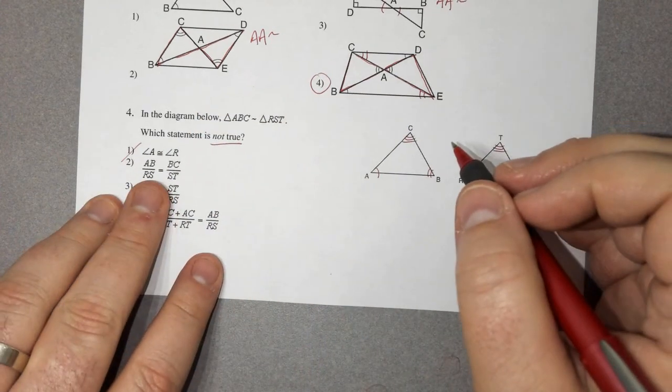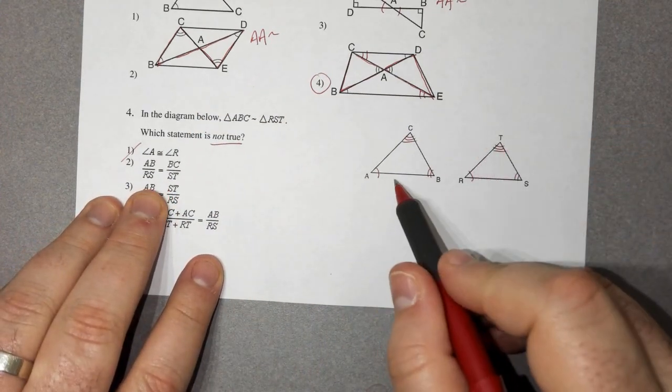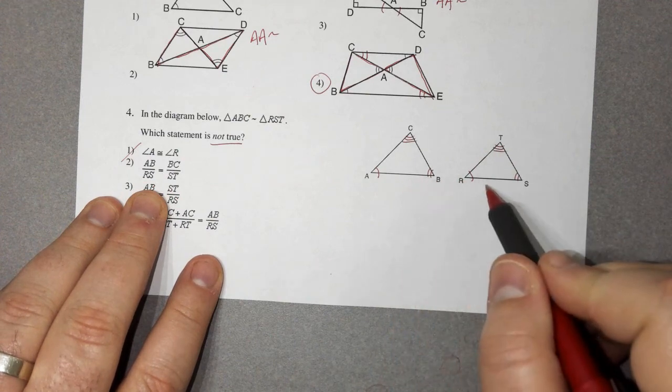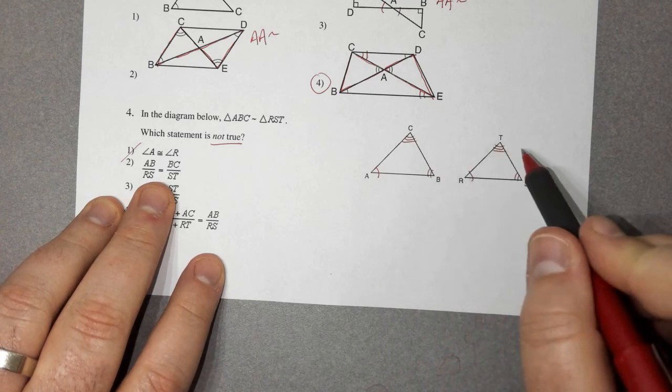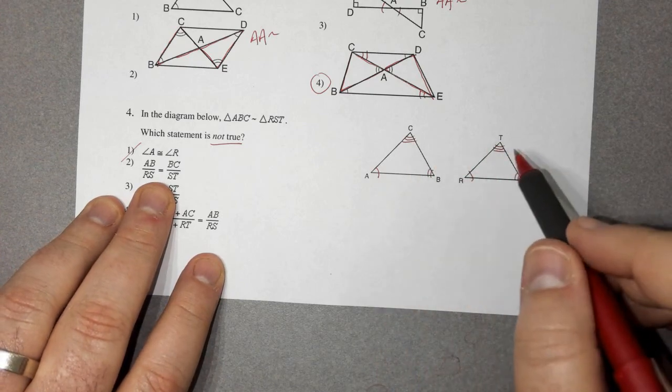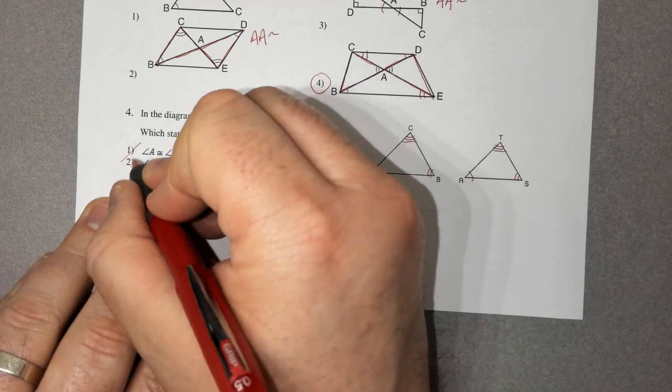Is AB over RS, so AB over RS, so that's the bottoms, okay. And it goes from left to right, the same as BC over ST. So left to right, left to right. That is true, okay? So that one's out.